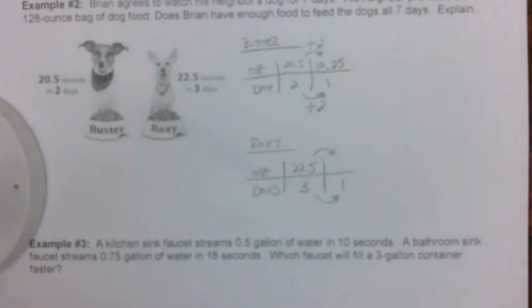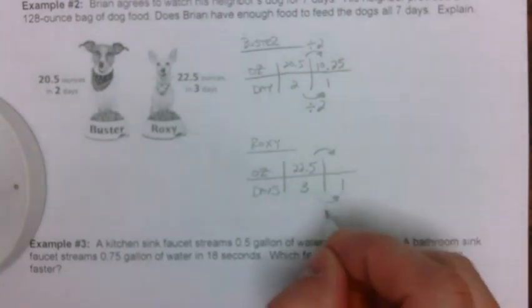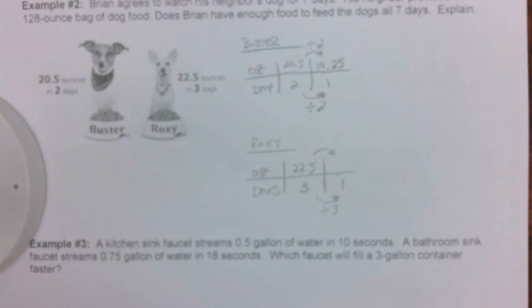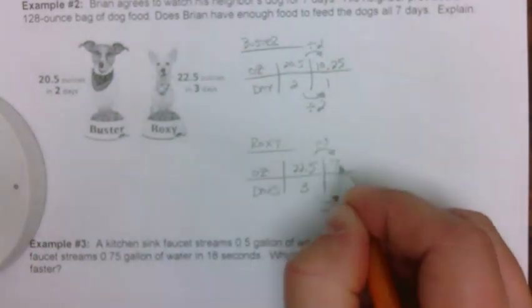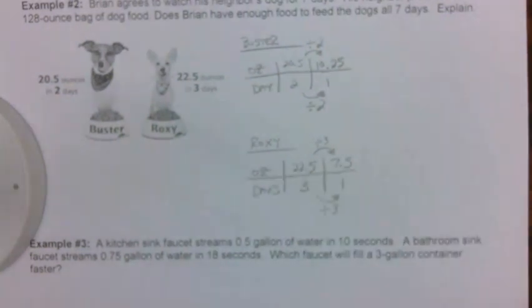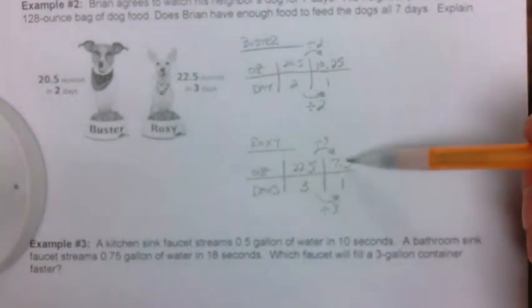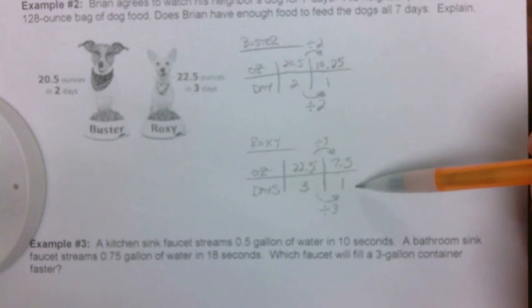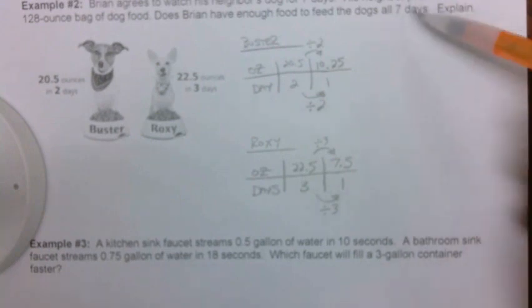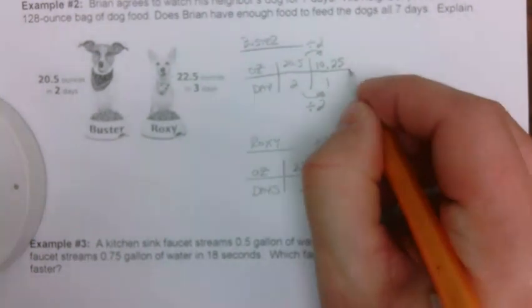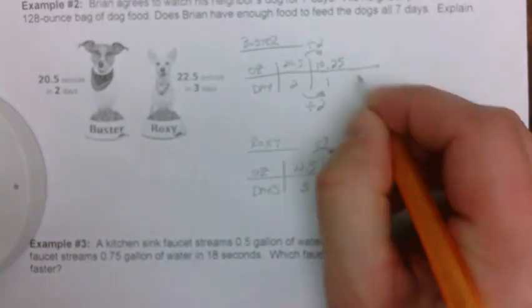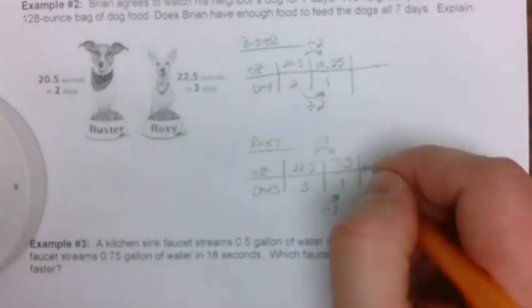All right, so this time we're going to have to scale back by dividing by 3. 3 divided by 3 is our 1 day. 22 and a half divided by 3, well, that's going to be 7 and 5/10, or 7 and a half. Roxy needs 7 and a half ounces of food in 1 day. At this point, we have a couple of different options that we can use to figure out if we have enough food for all 7 days. One thing that I could do for each dog is actually in my table add another column where I'm going to extend ahead.